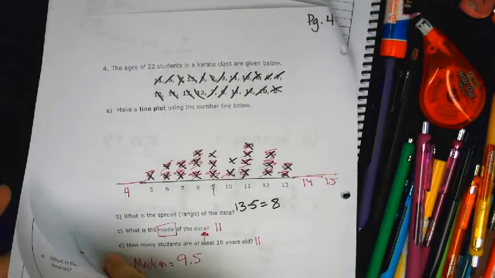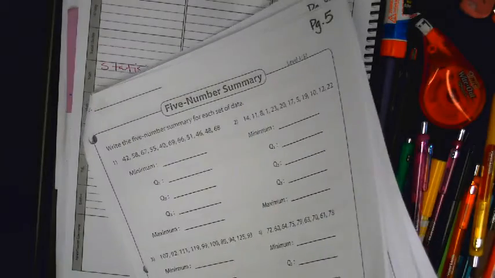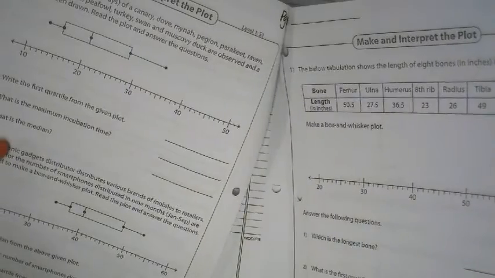What do I want to do with you guys? Let's go. Box and whisker plot's going to take a while, I already introduced it to you. Remember when we drew our left hand? That was fun times, huh? You guys all understood that, right?